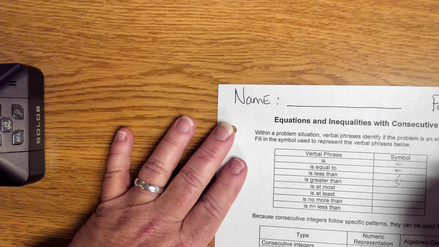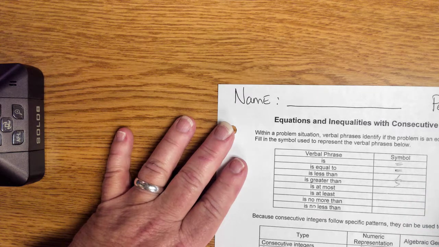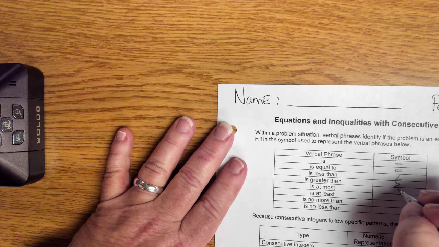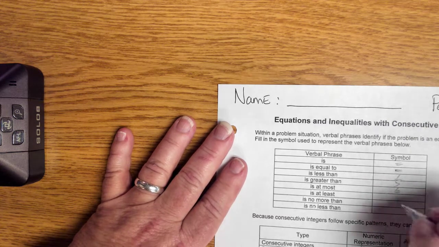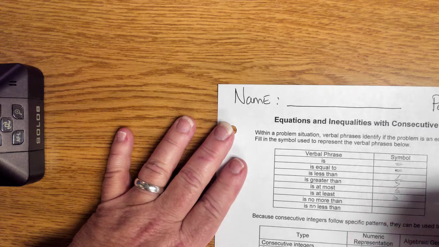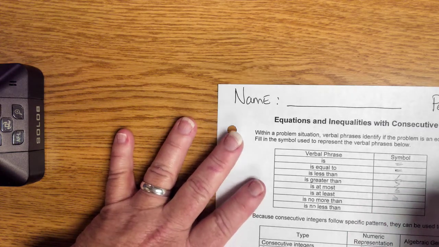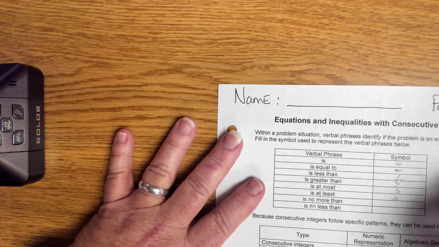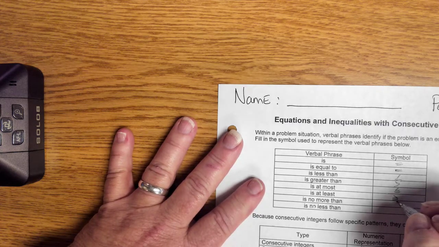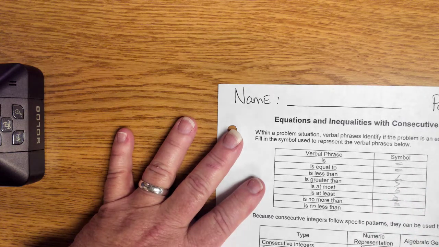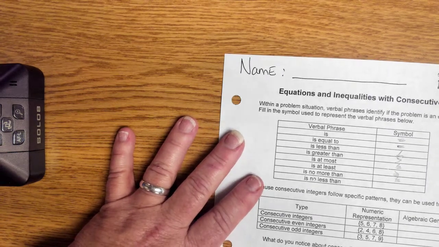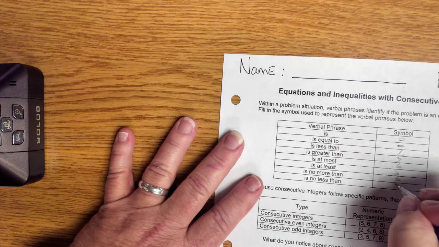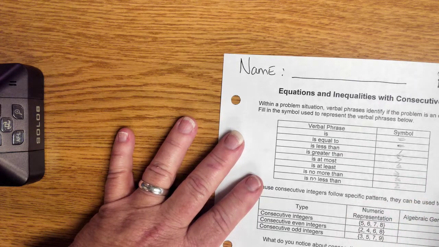Is at most. Less than or equal to. Is at least. Greater than or equal to. Is no more than. Less than or equal to. It can be that, it just can't be more than that. Is no less than. Greater than or equal to.